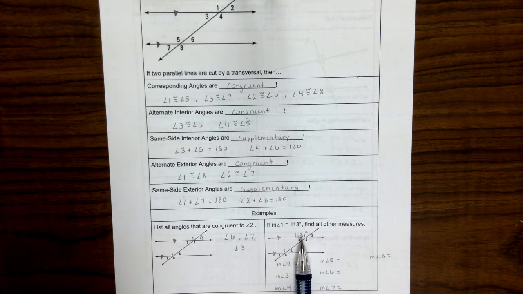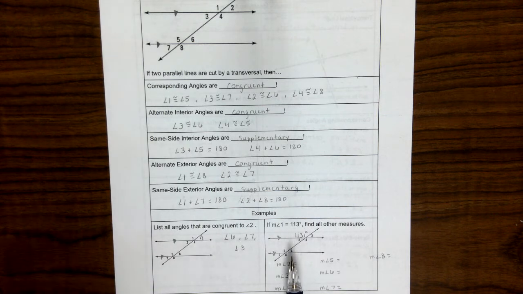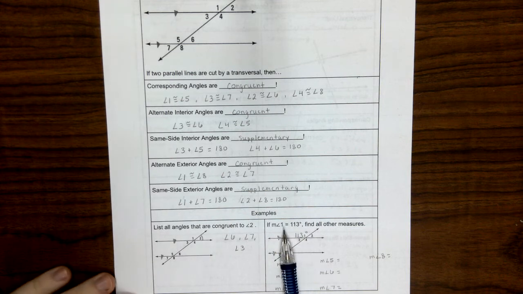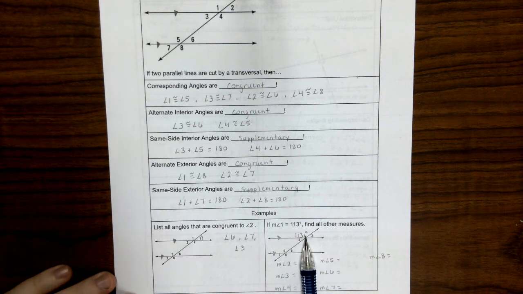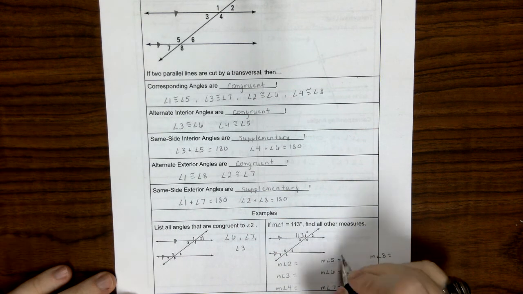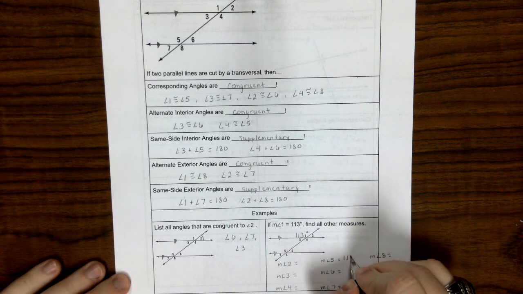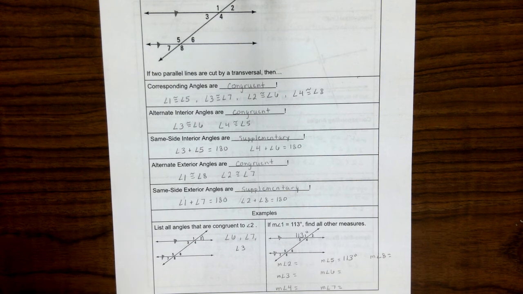So let's start with all the ones that would be congruent to angle 1. Angle 1 is right here. That is the upper left. And in the lower neighborhood, upper left would be 5. That means 1 and 5 are corresponding, which means they must have the same angle measure. So we know that angle 5 is 113 degrees.